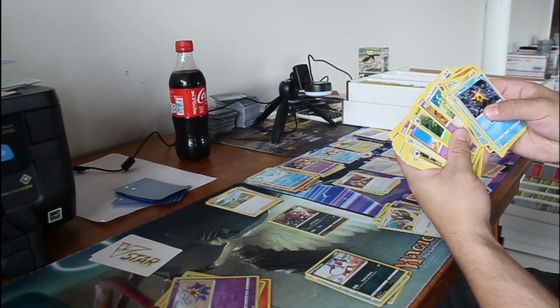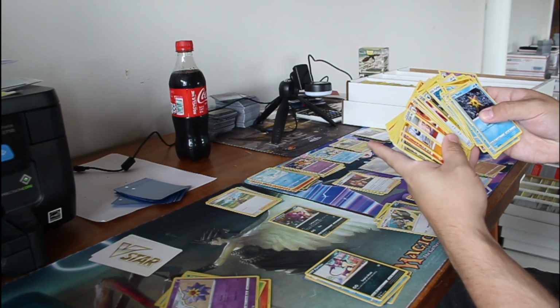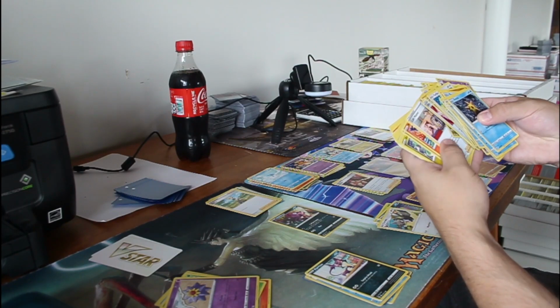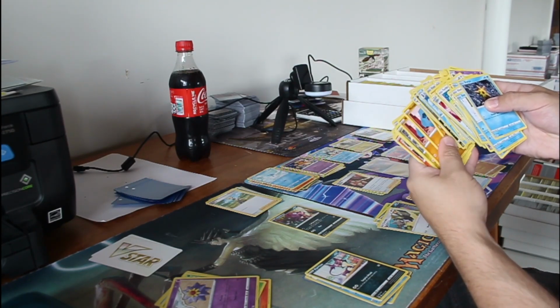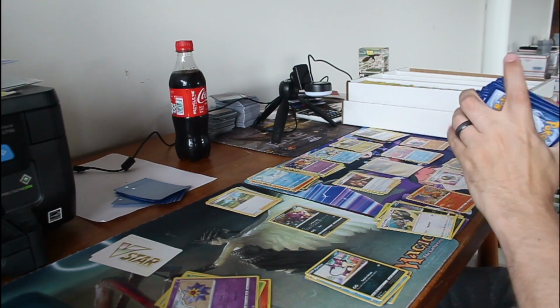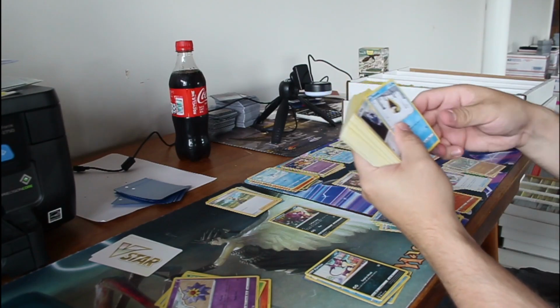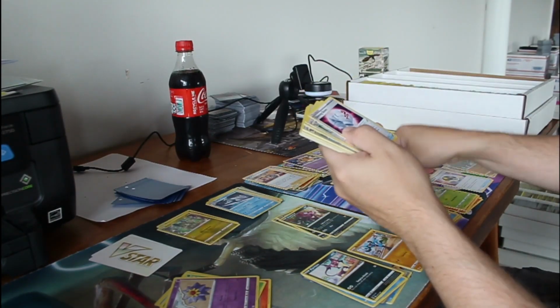Reverse holos are not easy to spot sometimes. Okay, just a couple in that one. Got me doubting myself on these.